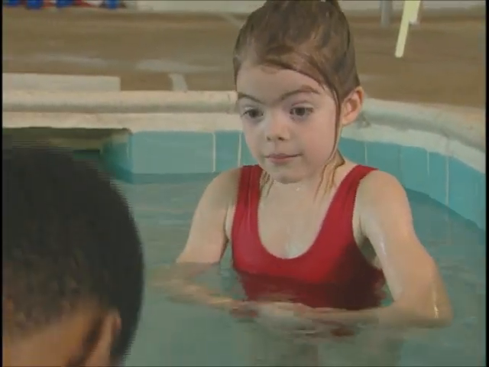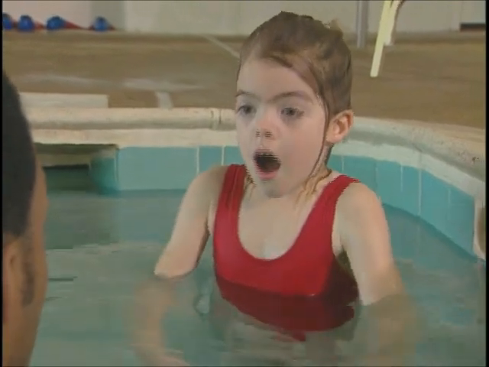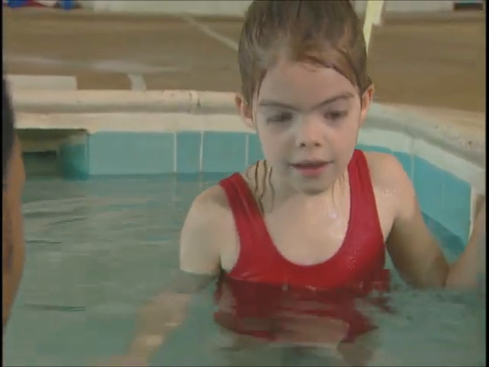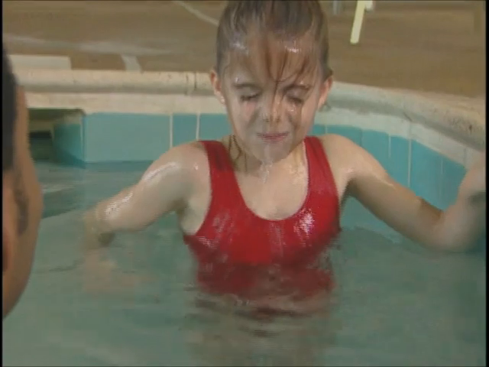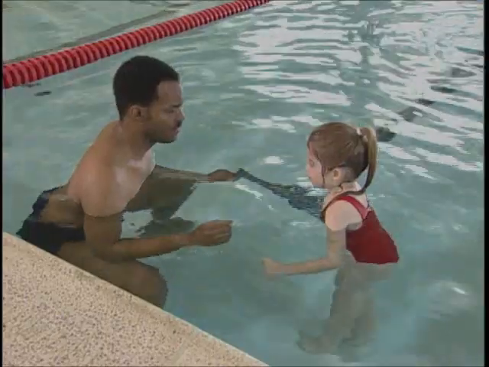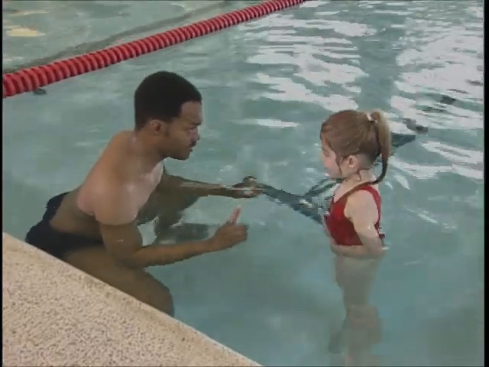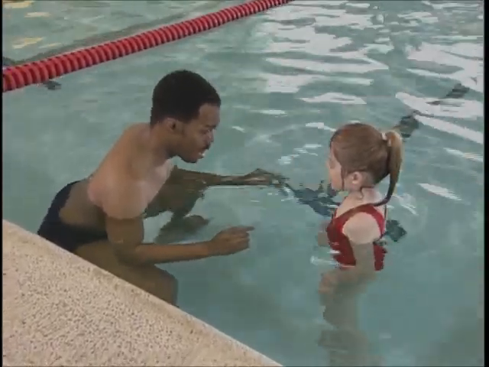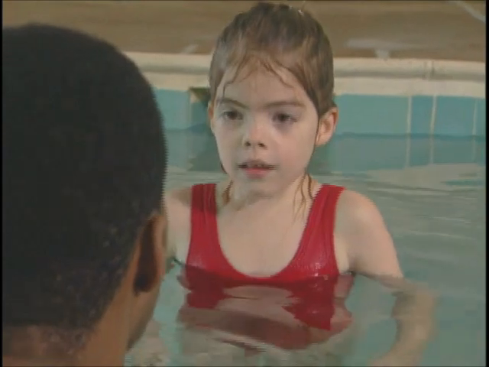At first, students may be uncomfortable putting their faces in the water. You want to encourage them to start with submerging their mouths, then their noses, then eyes, and finally their whole head. Once they're comfortable with submerging their heads, they're ready for the next skill, blowing bubbles.